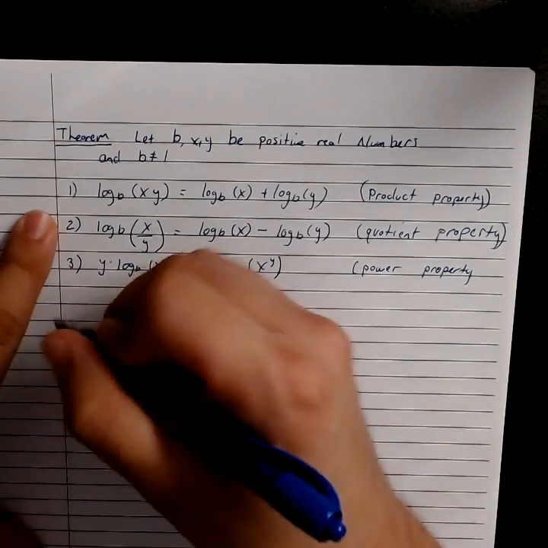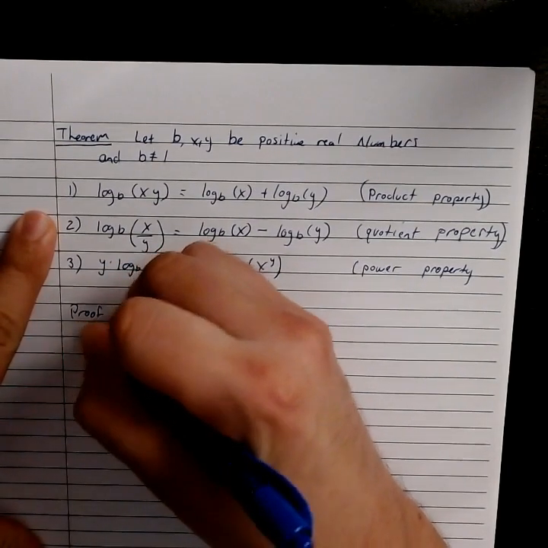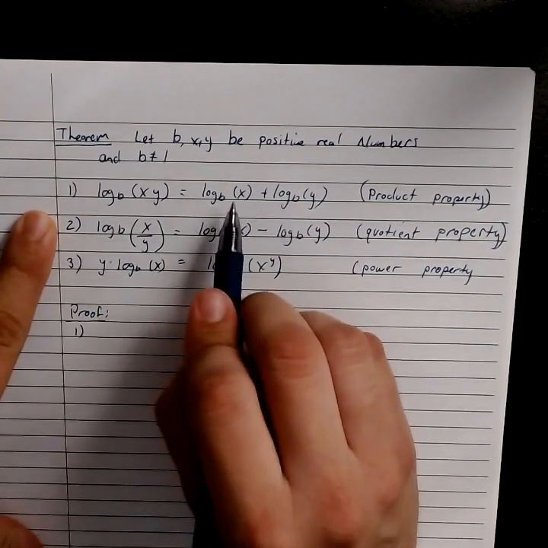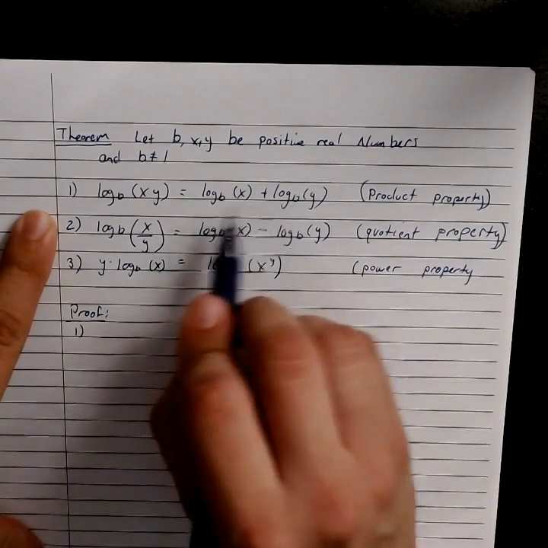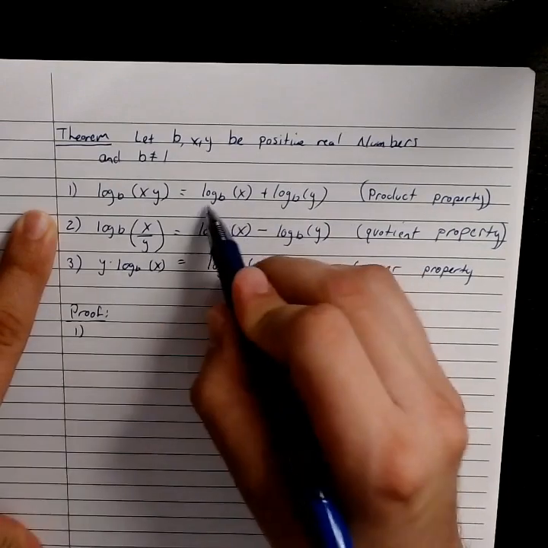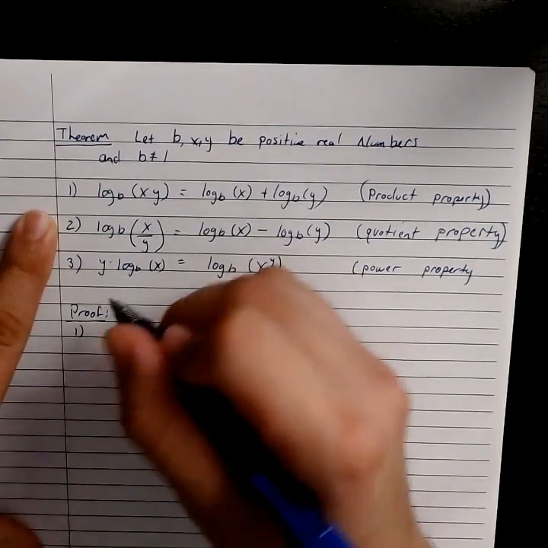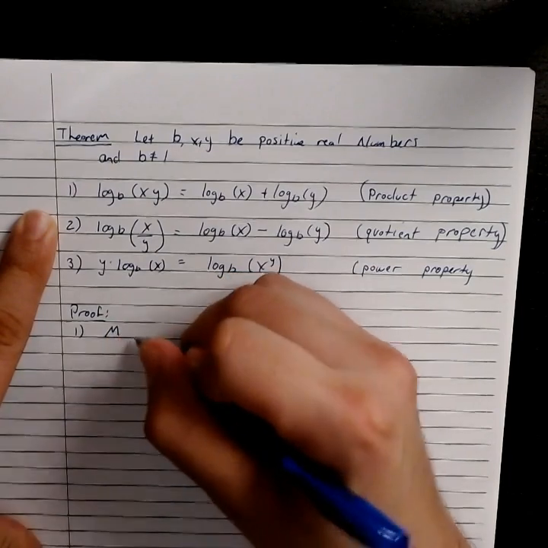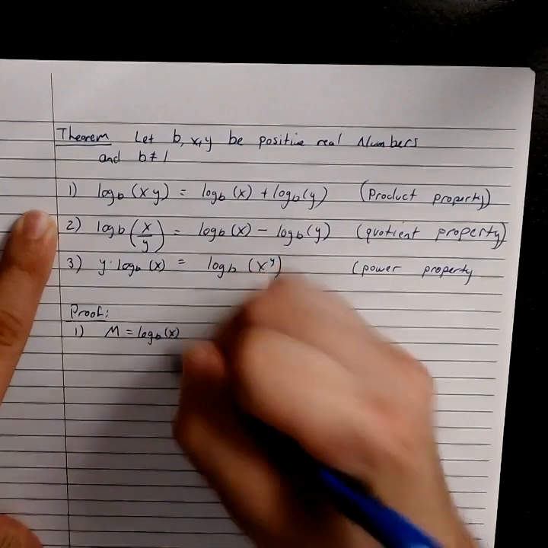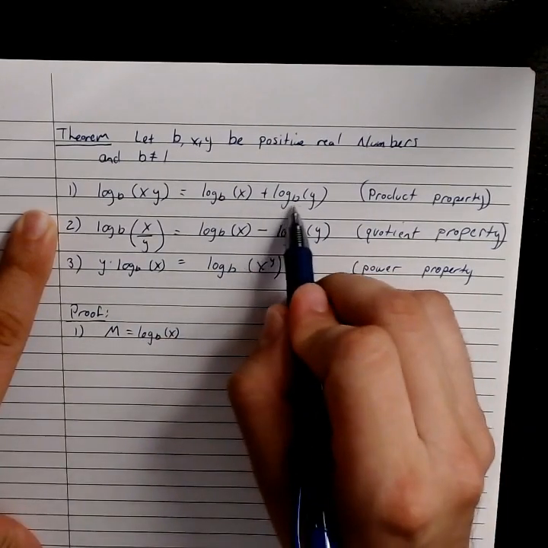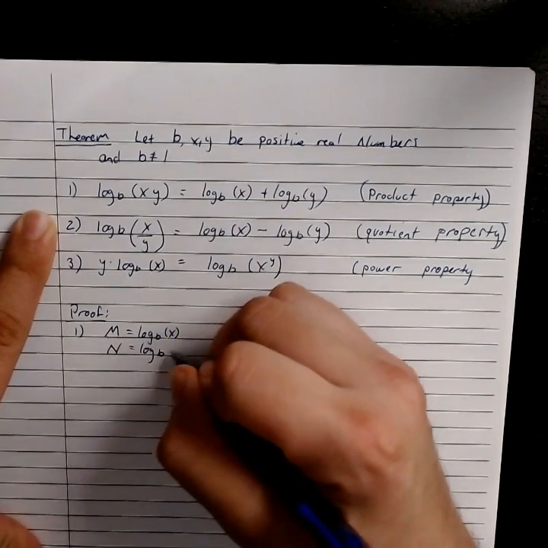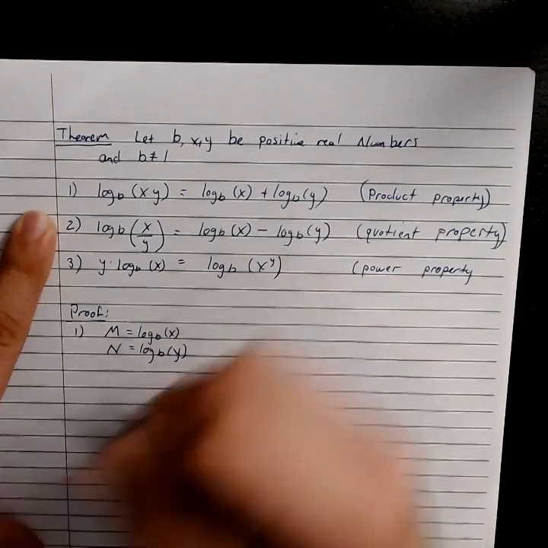So now let's go ahead and prove this theorem, or at least a part of it. Proof. I'm going to start with number 1. Let's begin with this side. Here, I'm going to do something with each of these two things. Let me call them something simpler. I'll take log base b of x and call it m. And let me take log base b of y and call that n.